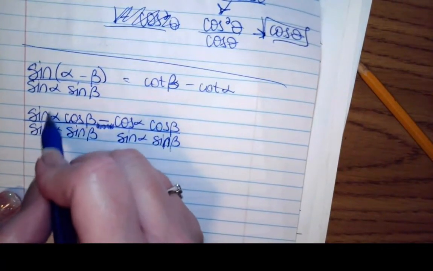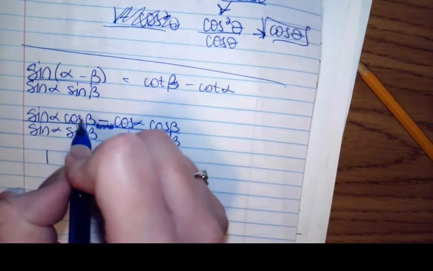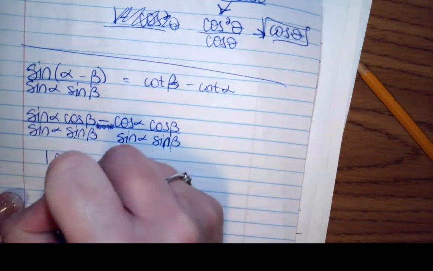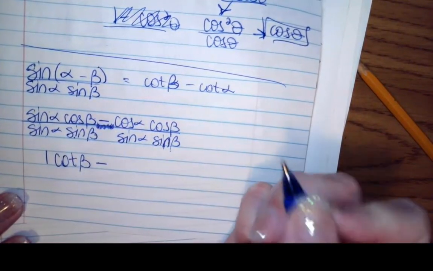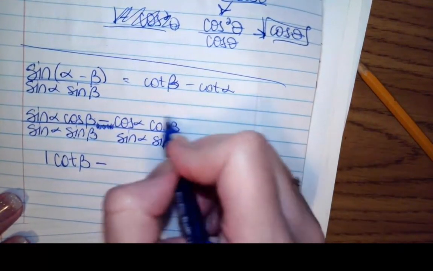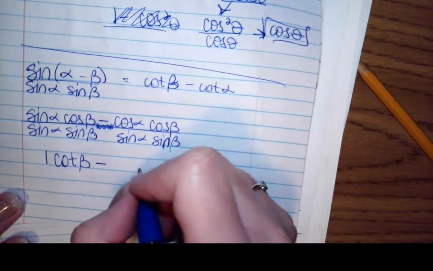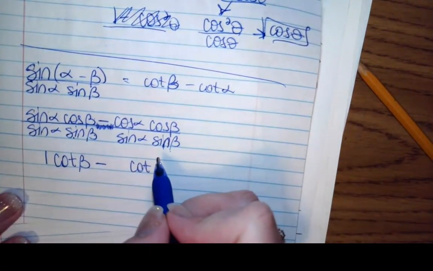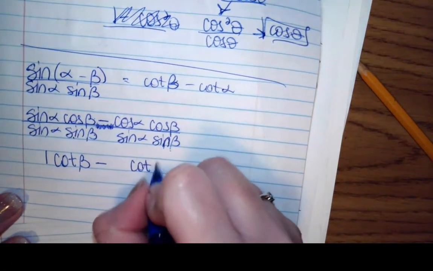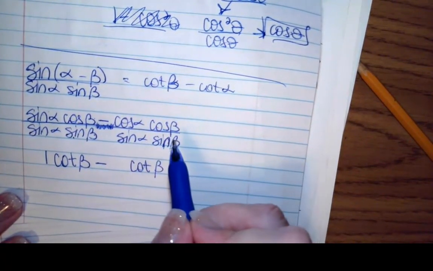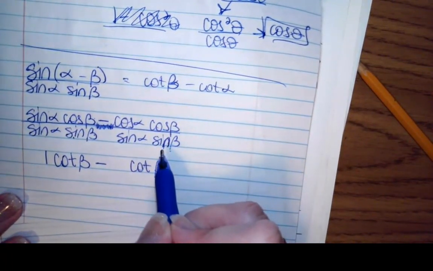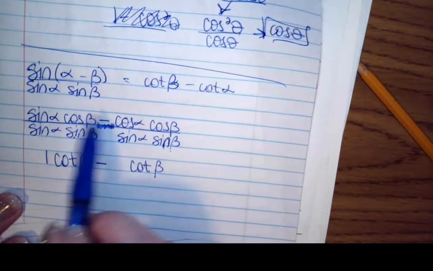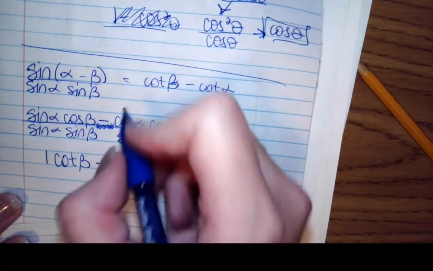I've got sine alpha over sine alpha is 1. Cosine beta over sine beta is going to be cotangent beta, minus cosine alpha over sine alpha turns into cotangent alpha. Okay, making sure all this matches. Give me a second because I was rushing. Sine alpha, cosine beta, cosine beta. That was supposed to be a sine.